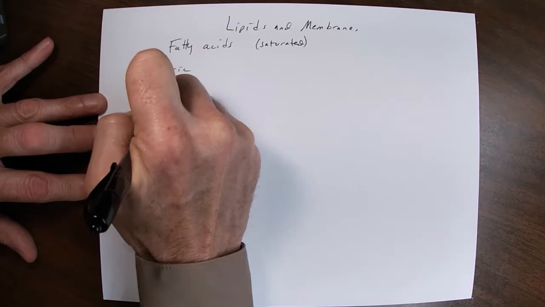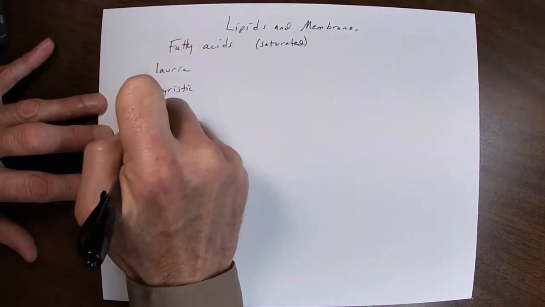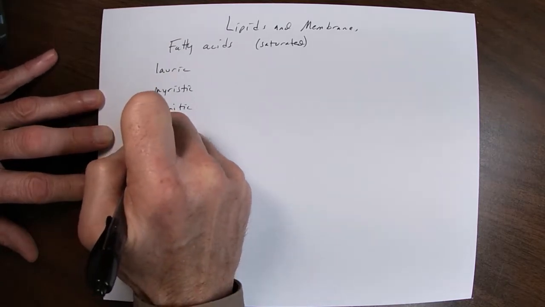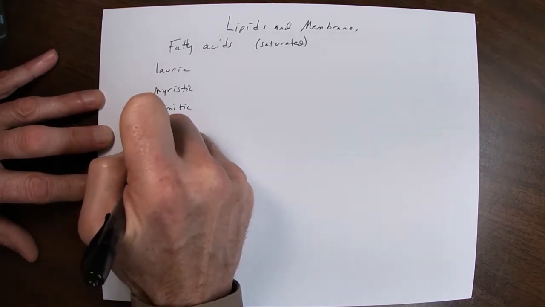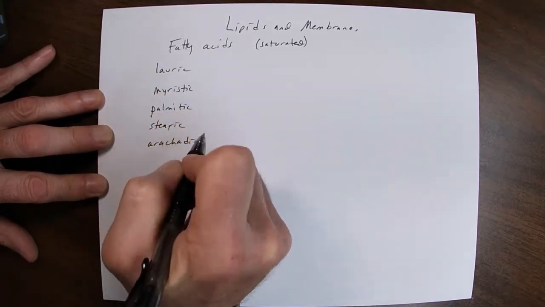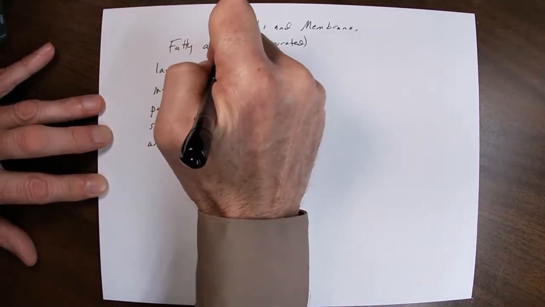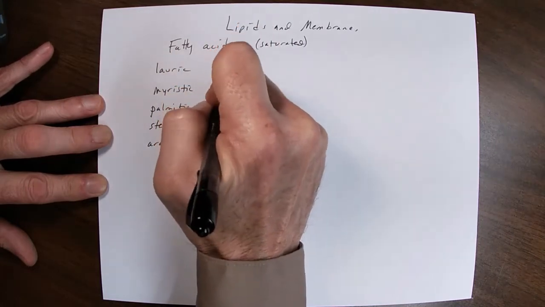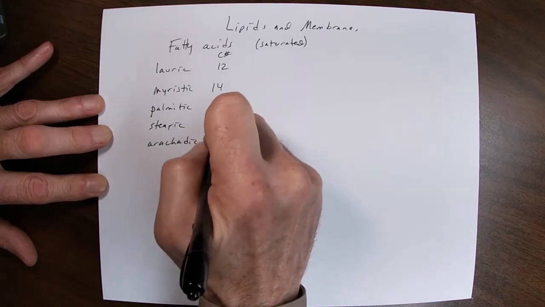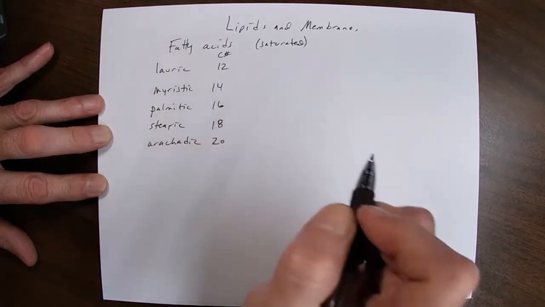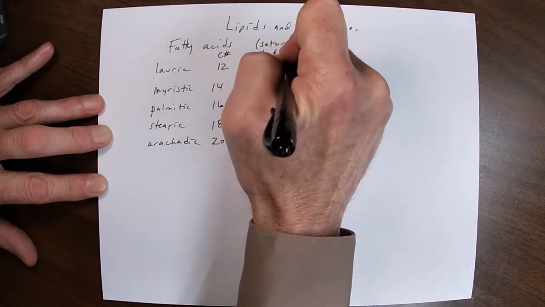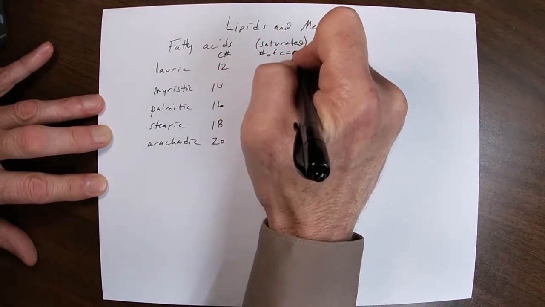Lauric, myristic, palmitic, stearic, arachidic. Carbon number: lauric is 12, myristic is 14, palmitic is 16, stearic is 18, arachidic is 20. Number of double bonds, these are all 0.